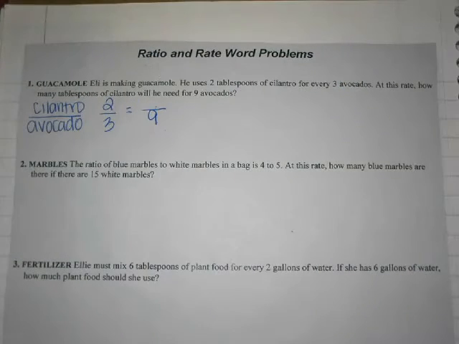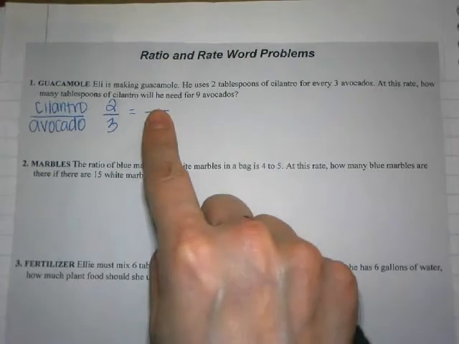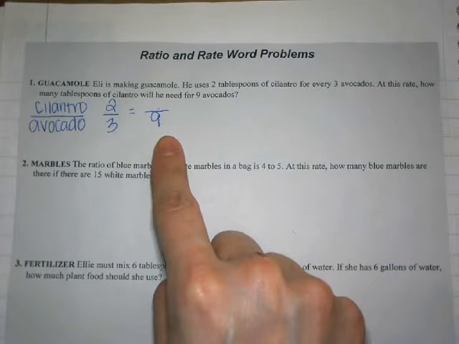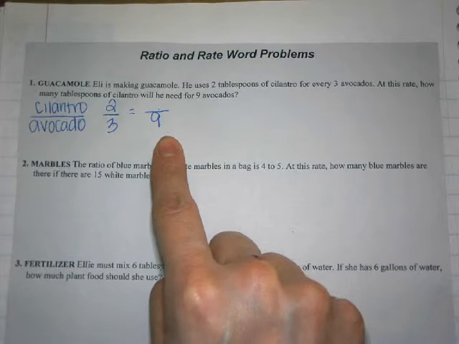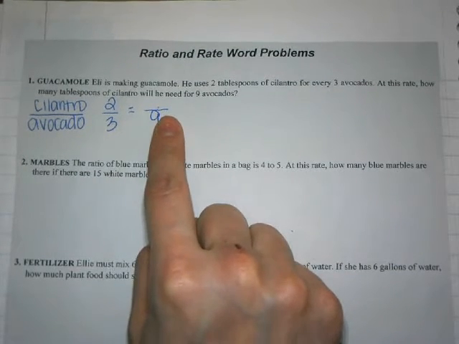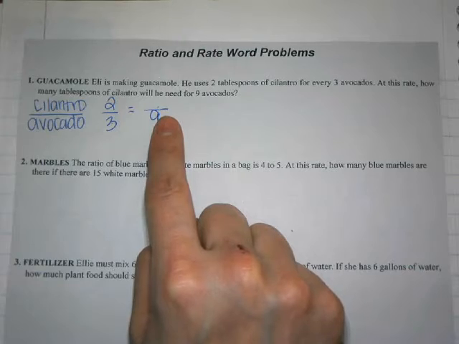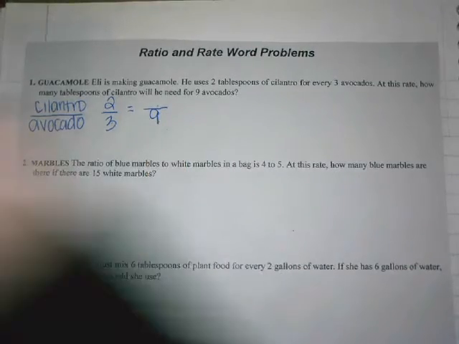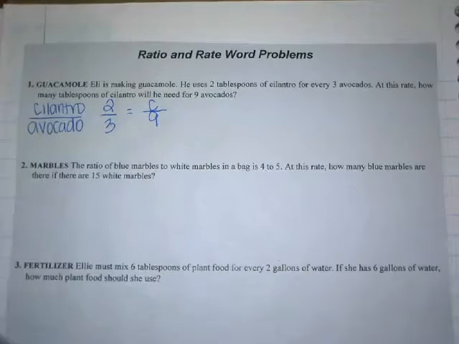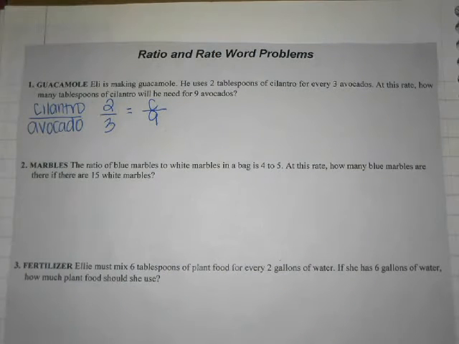Bottom, because avocados are on bottom. I need to keep them on bottom. Do I know how much cilantro is needed for those 9 avocados? And if I don't know the answer, what do I put in its place? A variable. So I'm going to put a C for cilantro. Okay, so now we solve. Any questions on how we set it up?